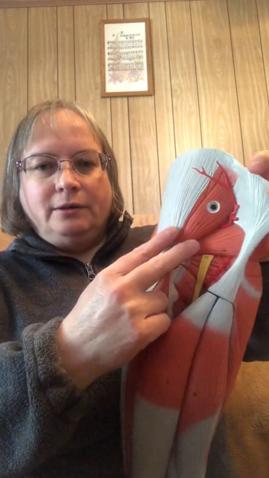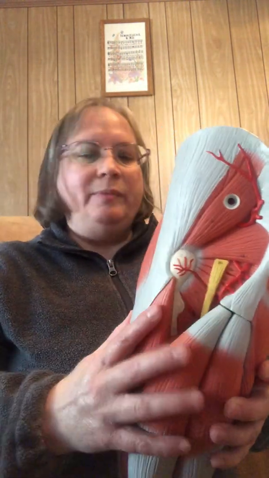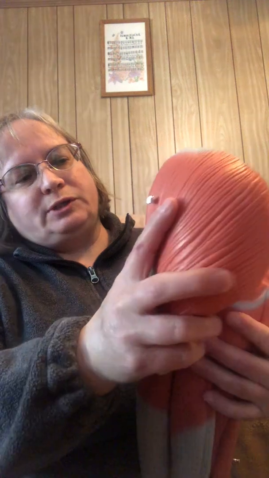Then we have the gluteus medius, which is underneath the gluteus maximus. If I can get this off, it is right here. That is your gluteus medius, and that abducts and medially rotates the hip. This is more on the side. This was on the posterior side. This is more on the lateral side of the leg.